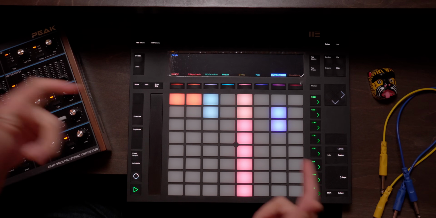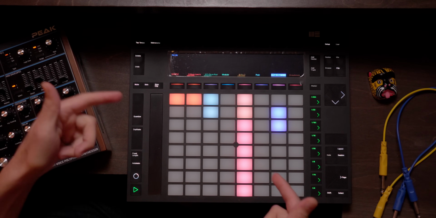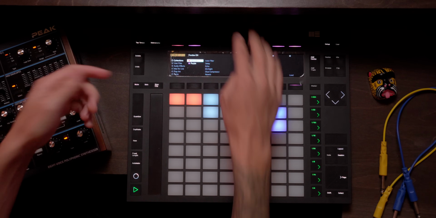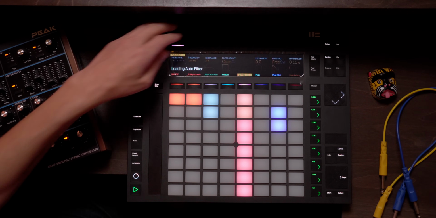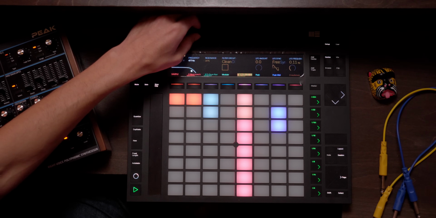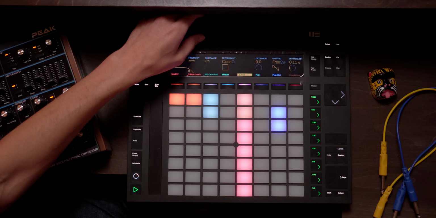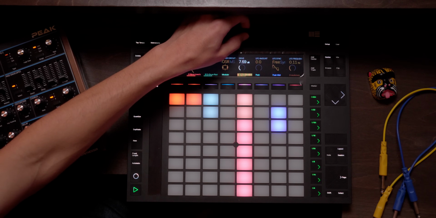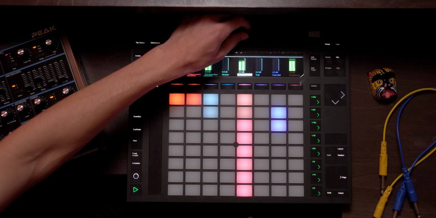Turn the peak off. We'll go back to the Pro 3, go to our devices, add a device, favorites, auto filter, load that up. I'm just gonna shave off some of the top. Maybe boost it up a little. Now it's coming a little too hot in the mix.